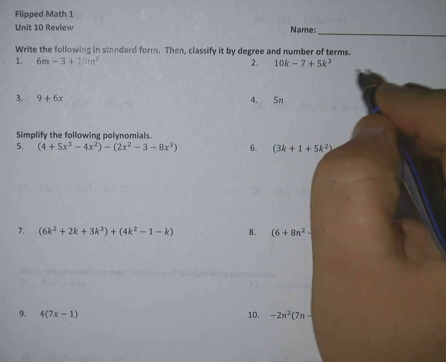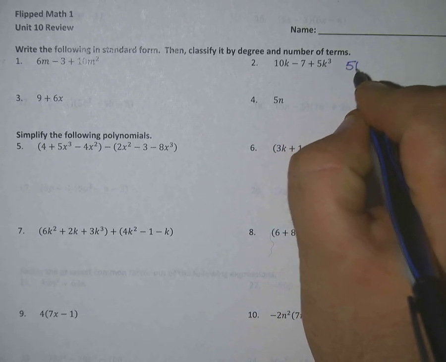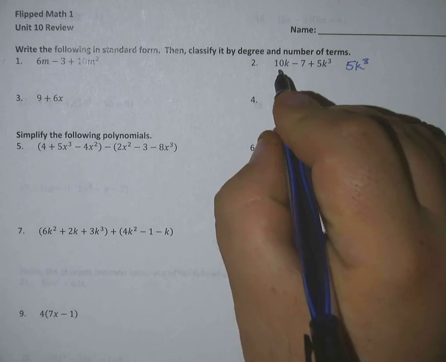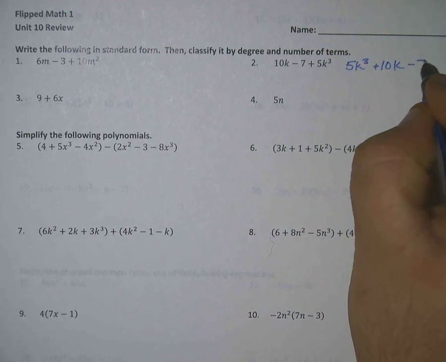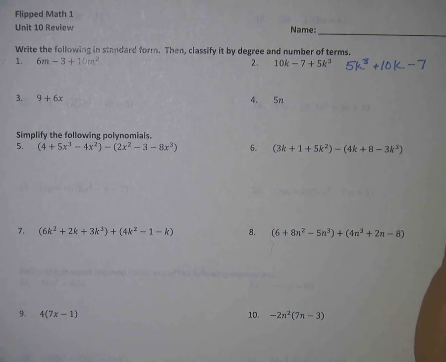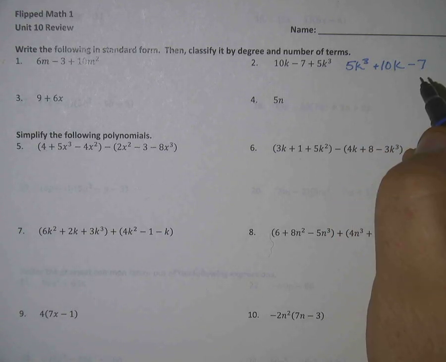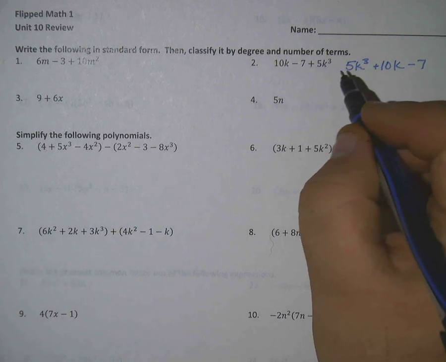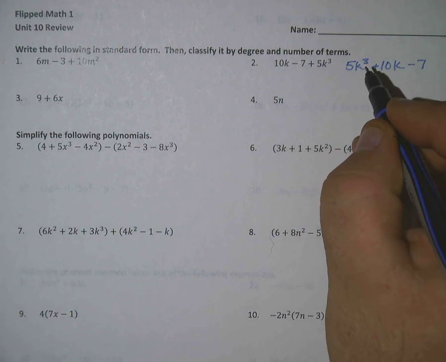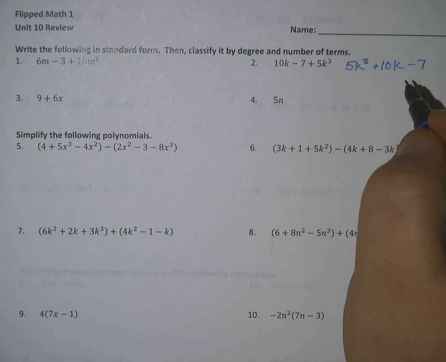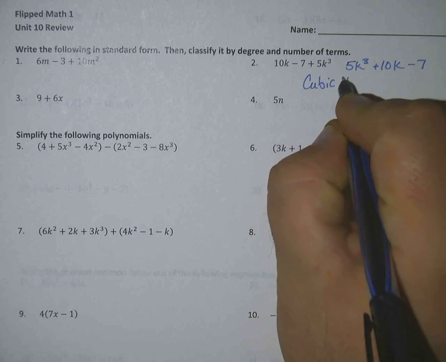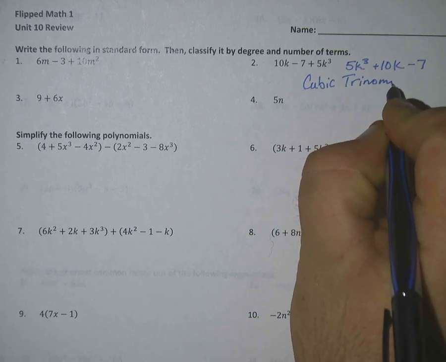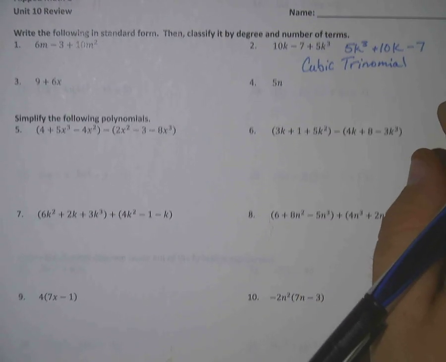So the highest exponent on the variable is the third power, and then the next highest one would be the first power, so plus 10k, and then no variable goes last always. Okay, so minus 7 there. So we have 5k cubed plus 10k minus 7, and again we have a cubic here because it's the third degree. And it's a trinomial because there's 3 terms. So cubic, trinomial. And that's going to be our answer for that one.